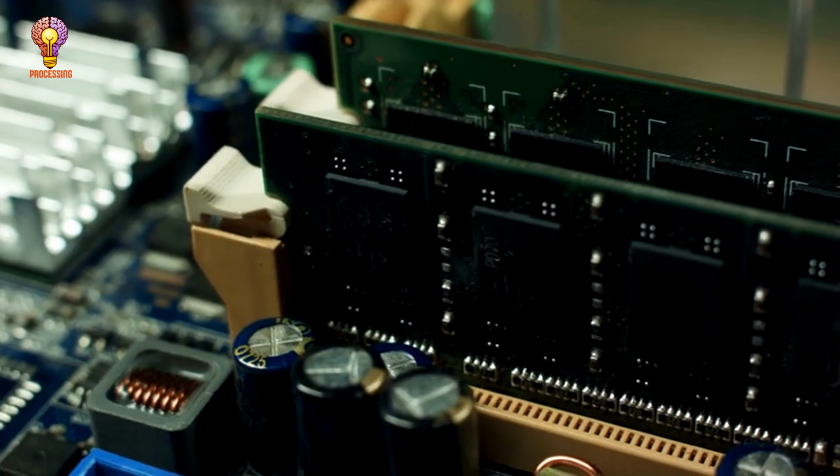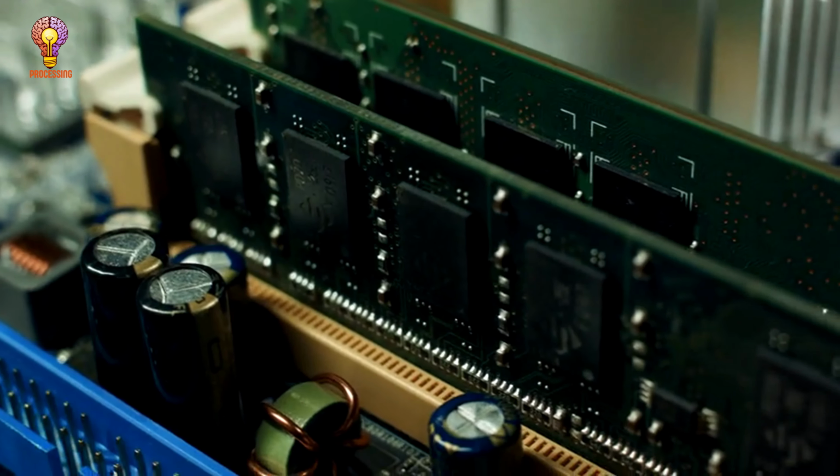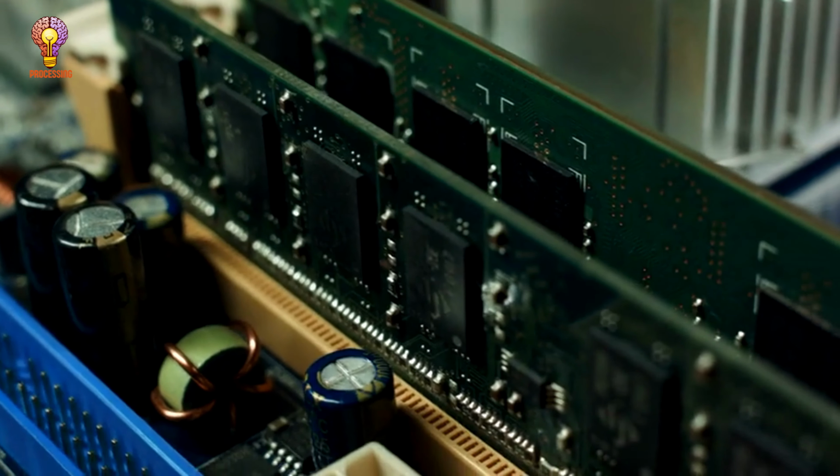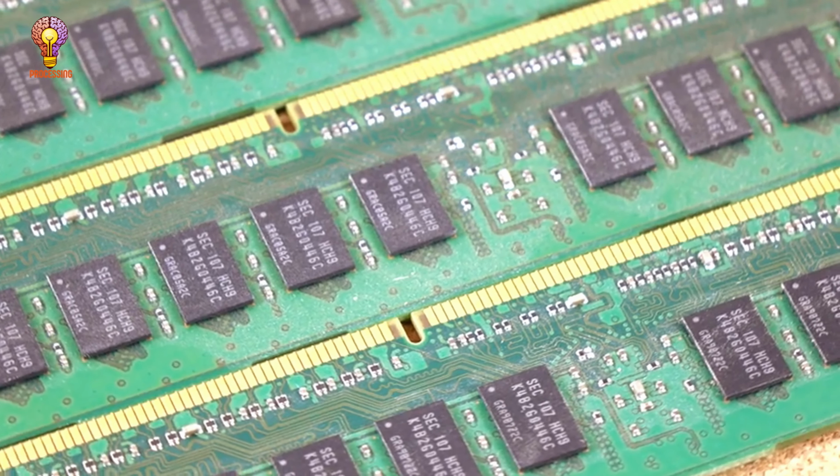C. RAM and storage manufacturing. 1. DRAM (dynamic RAM) production. Made using microscopic capacitors that store electrical charge. DDR5 RAM is currently the industry standard for high-speed memory.